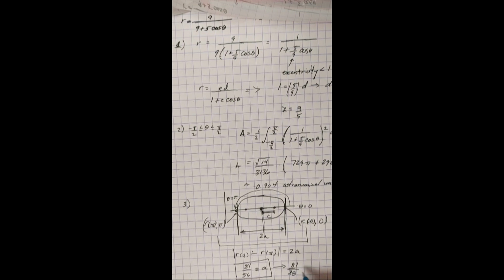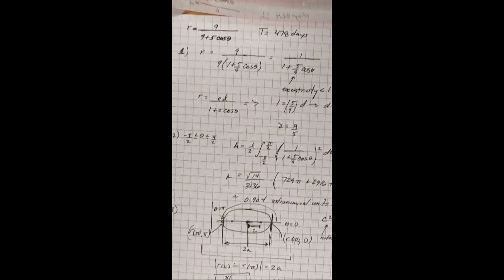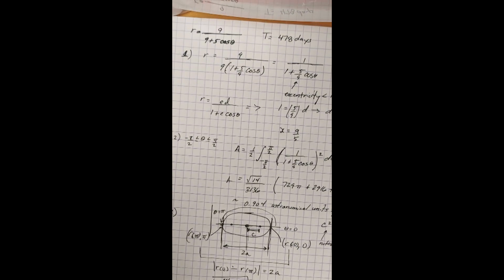Okay, so this is the length of 2a, or the length of the major axis. Okay, all right. Go ahead and get a new sheet of paper and we'll finish up this problem.